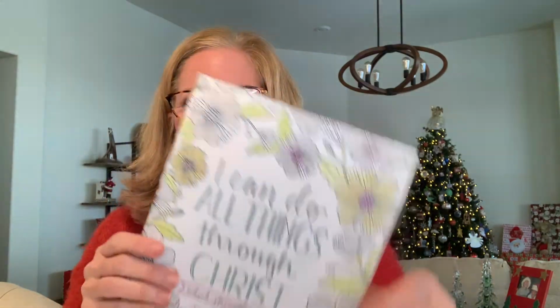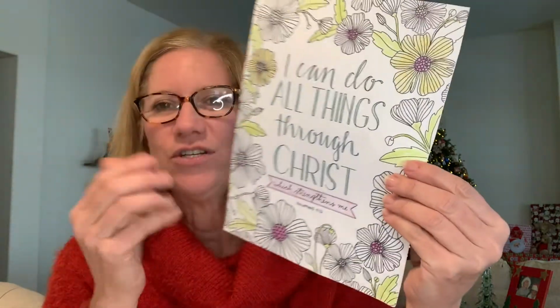Now, this little sheet that I pulled out to begin with is just an inspiration for me. So I love inspirational quotes. They really do help brighten my day, keep me on track. And for this particular one, it's a coloring sheet. I actually printed off the internet. If I can find it, I'll link it below for you.